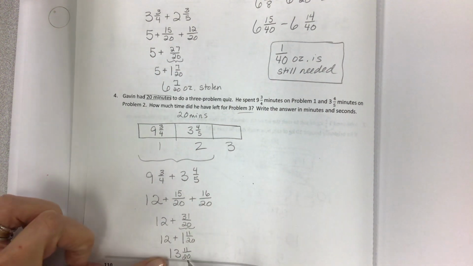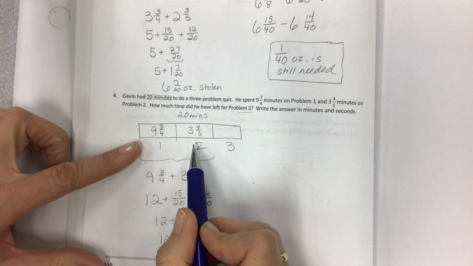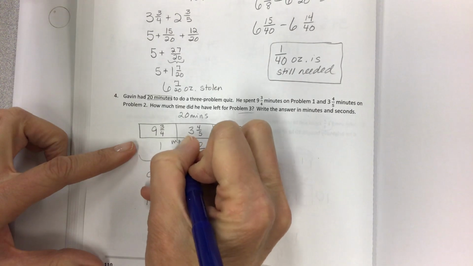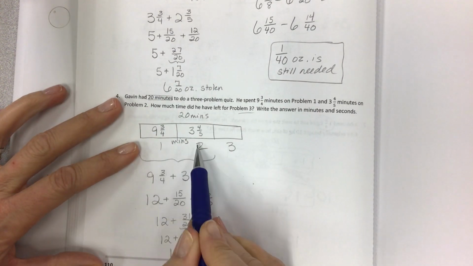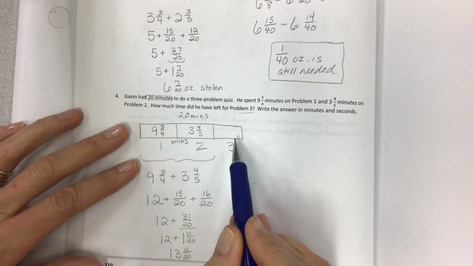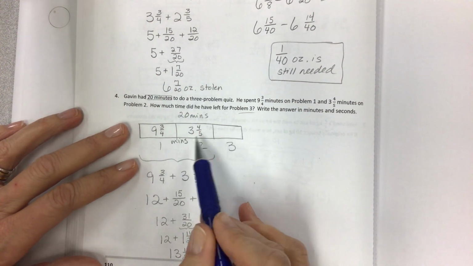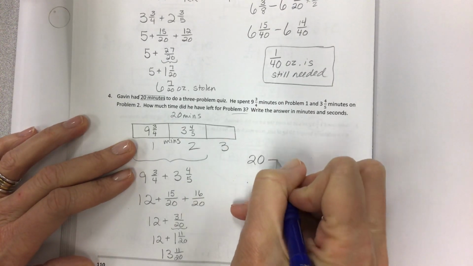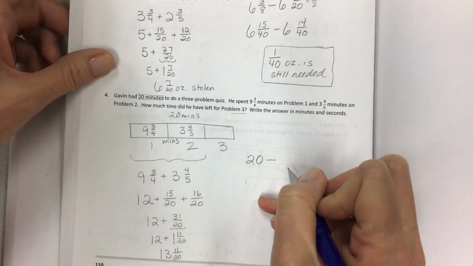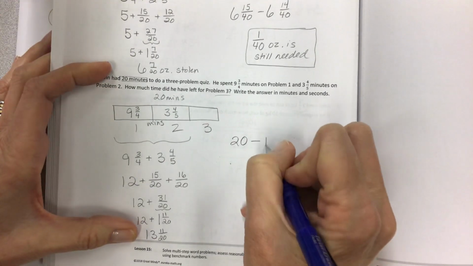All right, now what did we find the answer to? We found the answer to how many minutes Gavin has already spent working on problems 1 and 2. He still has problem 3, and it looks like he's going to have some time left, but we have to figure it out. 20 minutes is all the time he has to work with.